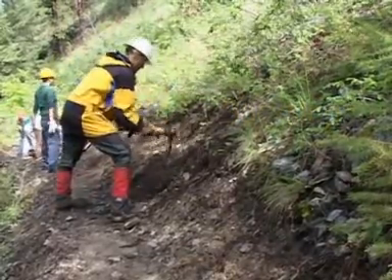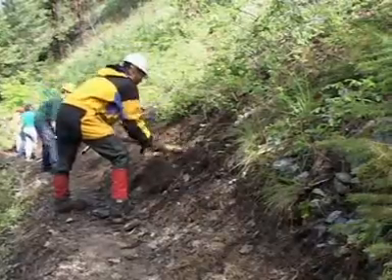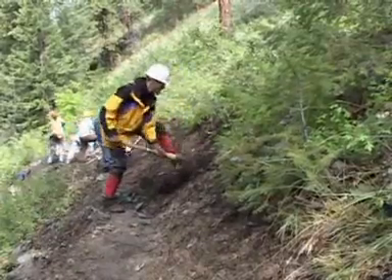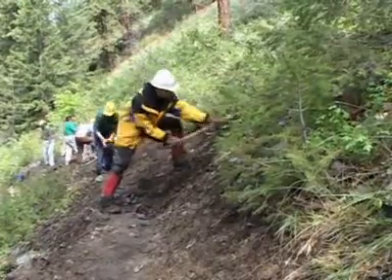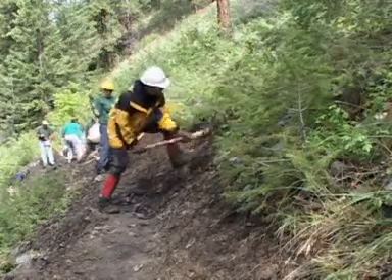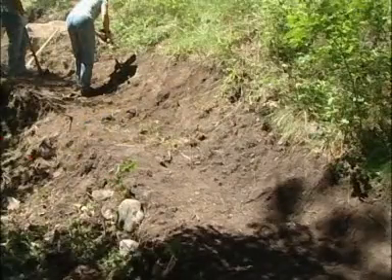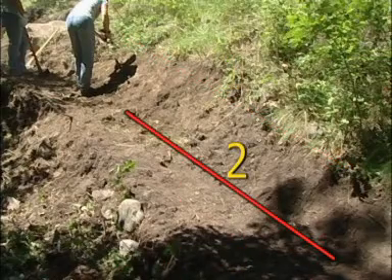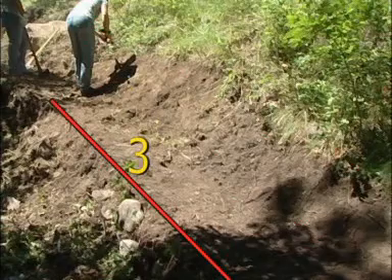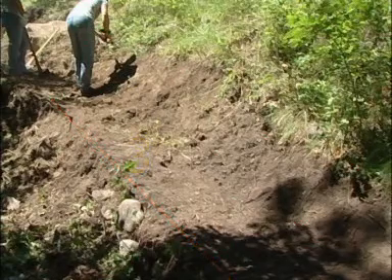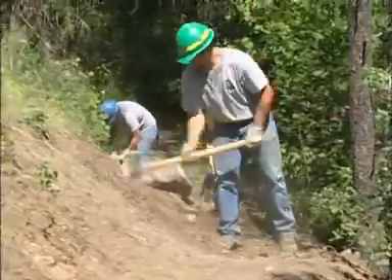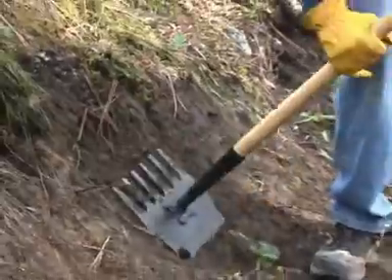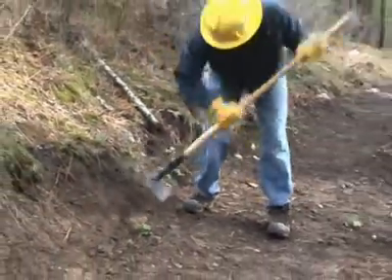Now that the tread has been cut into the side slope, let's shape the back slope so it transitions from the hillside onto the trail tread. The angle of the back slope depends on the steepness of the hill and soil cohesion. There are 3 critical places where you need to pay attention. 1. On top of the back slope. 2. Where the backslope meets the trail tread. And 3. Leaving the edge of the trail. Each of these must be smooth and rounded so that any water coming off the hillside will sheet across the trail. To finish the backslope, compact the soil with the back of a McLeod.